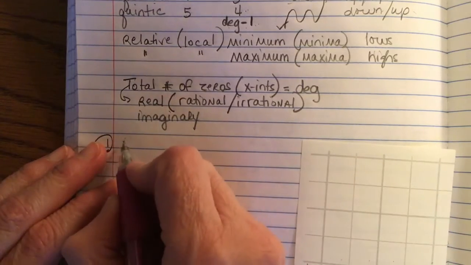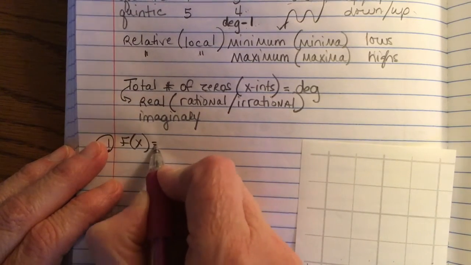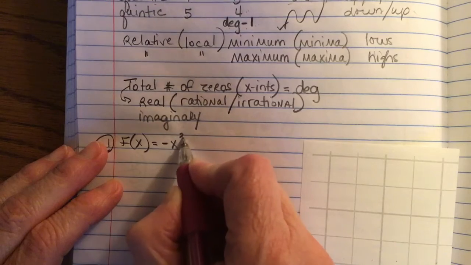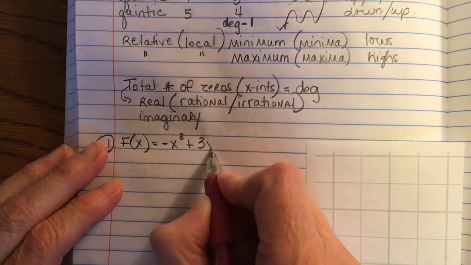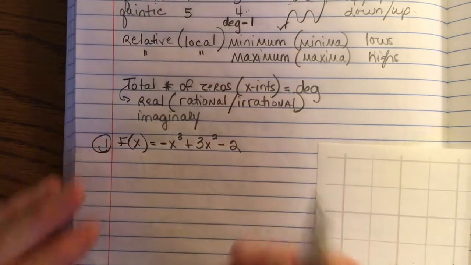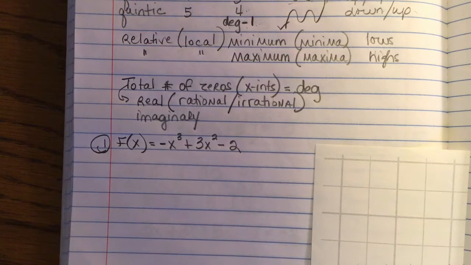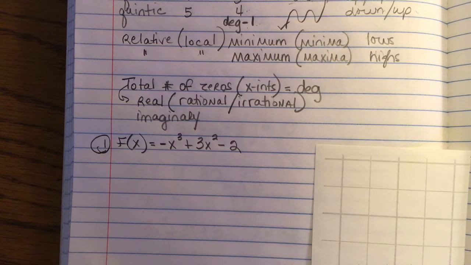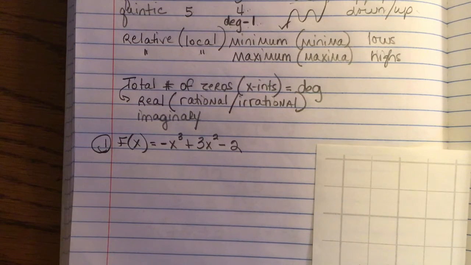So we're going to do f of x is equal to negative x cubed plus 3x squared minus 2. Now, synthetic division is not going to do us any good here because we may or may not have exact rational zeros. We may just have irrational ones. So we have to watch what's going on in terms of what we're doing. It's just a little bit easier to set them up.